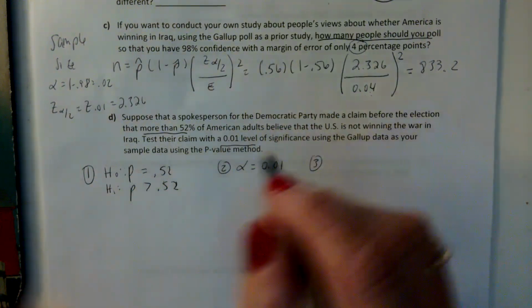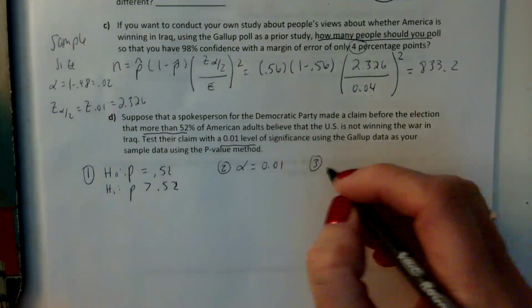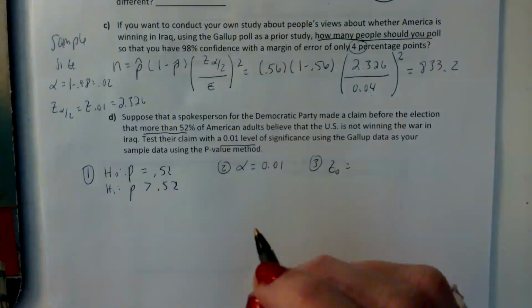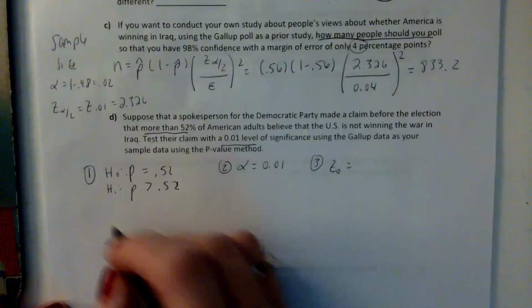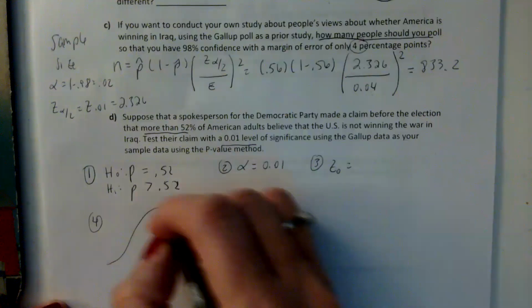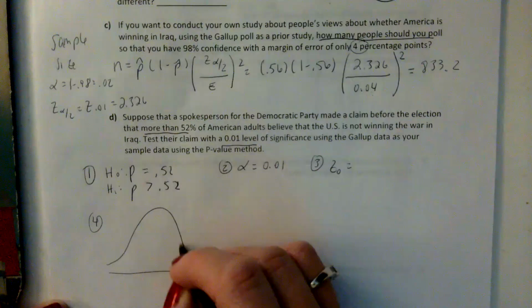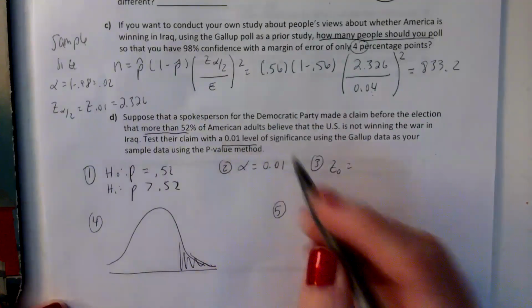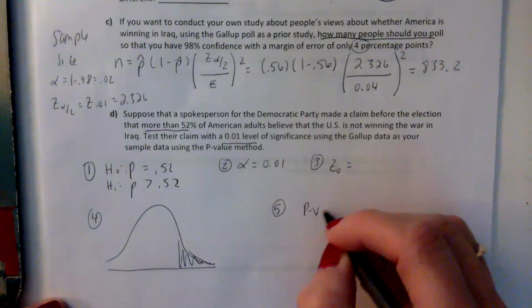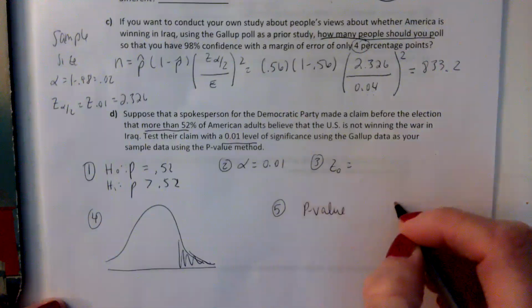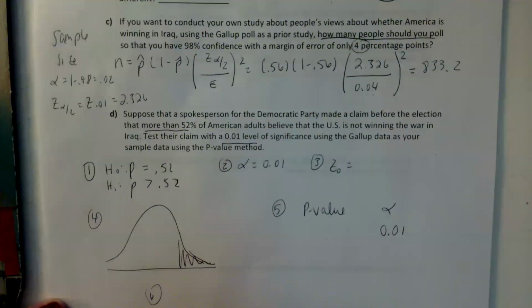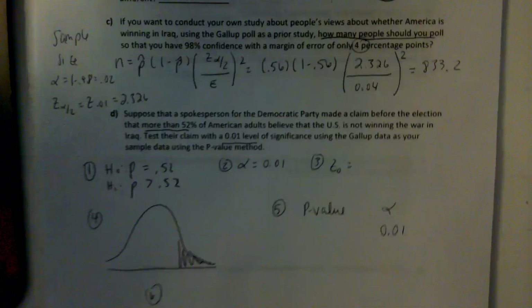And then my test statistic is going to be a Z0 test statistic, and that's going to come from the program, so we can use that. And then step 4, we're just drawing our picture. It's a greater than, so it's going to be over here. And step 5, it says use the p-value method. So we're going to get the p-value from the computer program, and we're going to compare that to alpha of 0.01 and decide what our outcome is going to be.